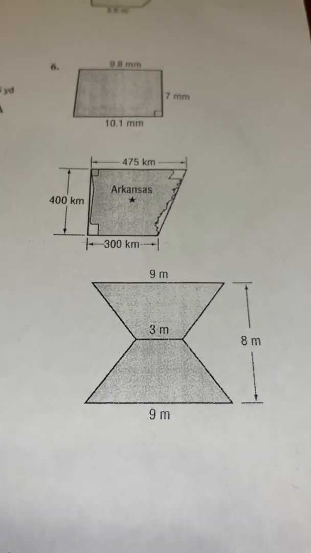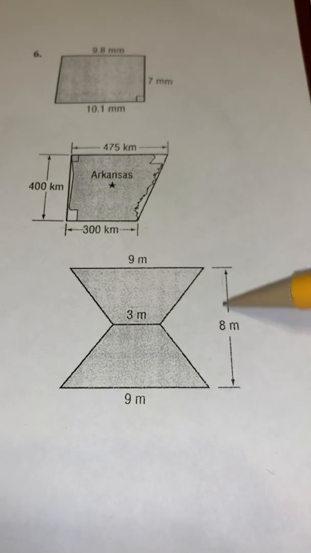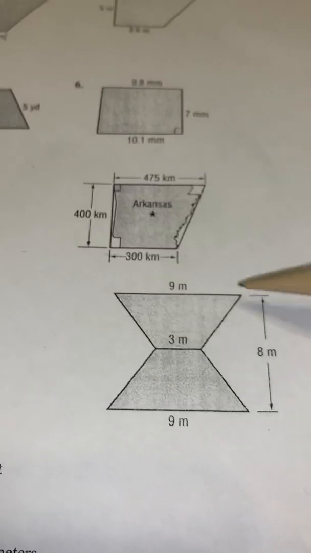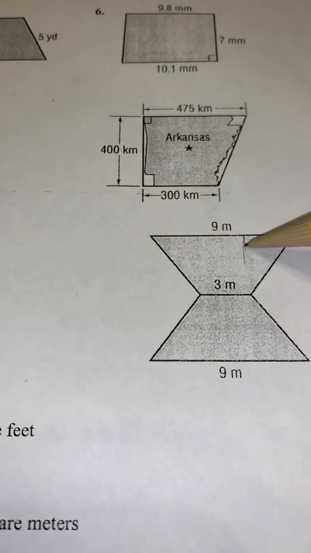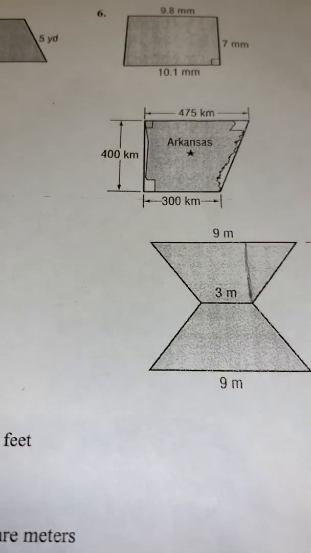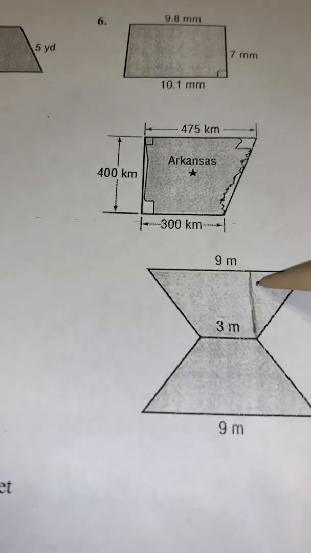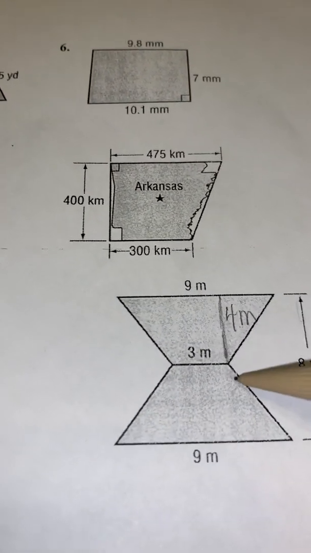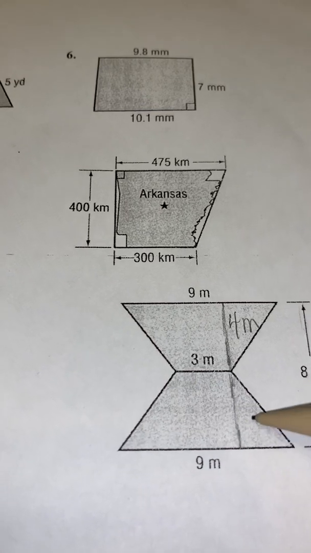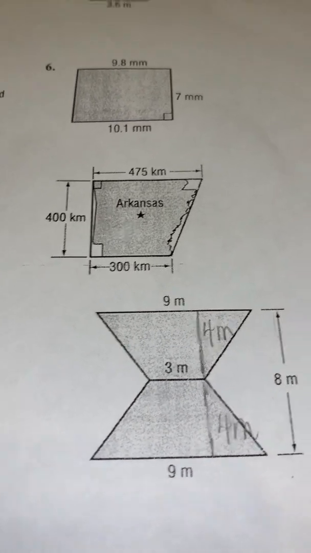Okay, so if the height of this whole thing is 8, what would the height of one trapezoid be? Well, what's half of 8? 4. So that height would be 4 meters. And then this height down here would be 4 meters.